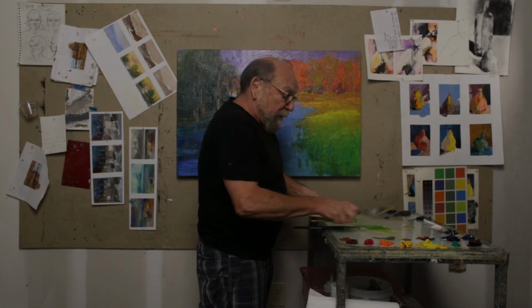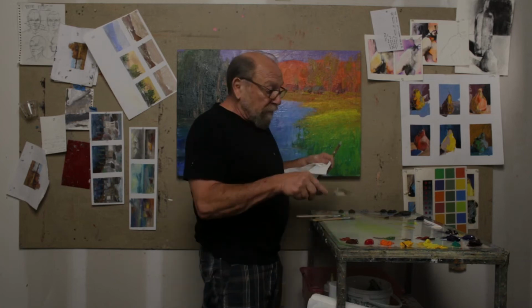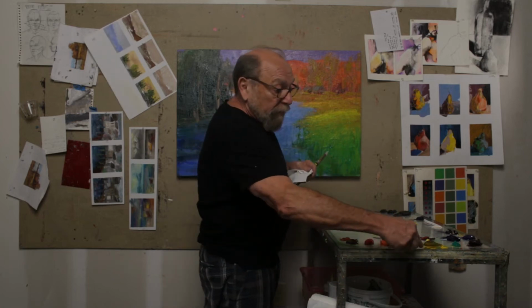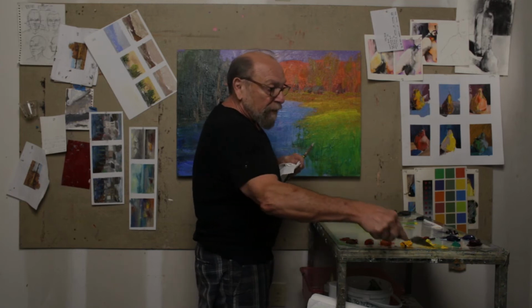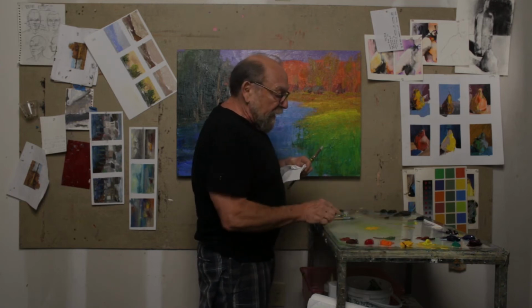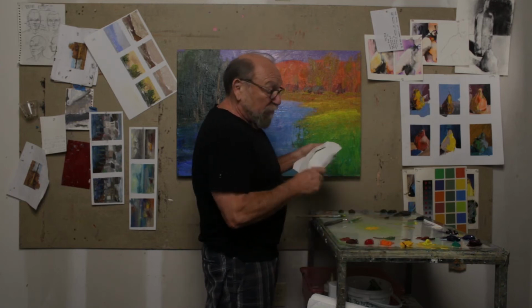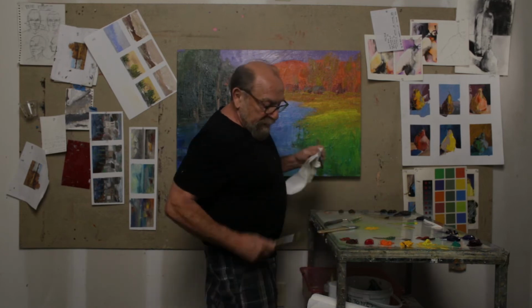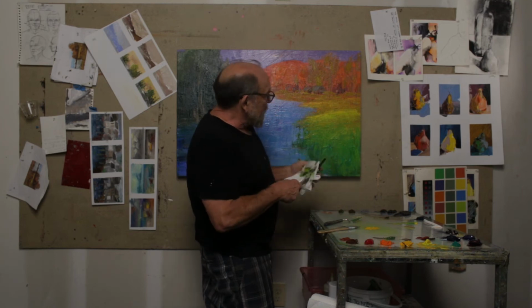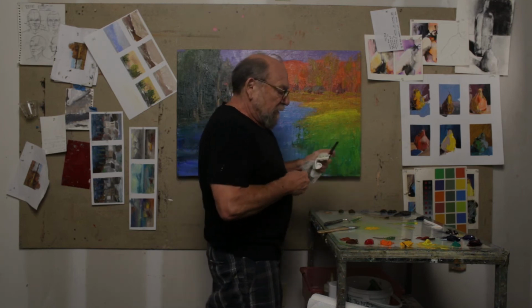So I'm going to clean this palette up. I've cleaned up my palette and gotten rid of all the green. I'm going to start back with that same lemon yellow, but this time I'm going to add a tiny bit of the cad yellow medium to it. I'm going to switch brushes because there's still an awful lot of green on this brush. And I can wipe it off. Maybe I'll try that. Let's try that first.